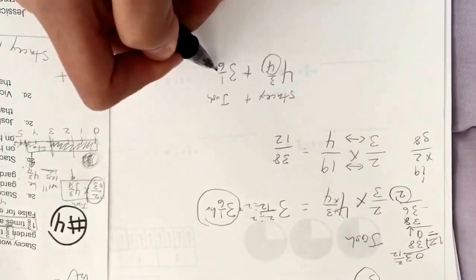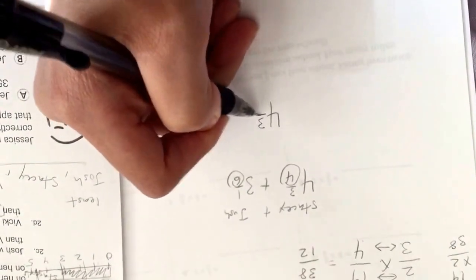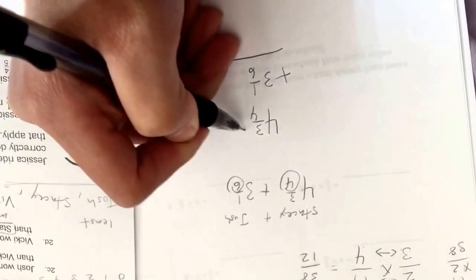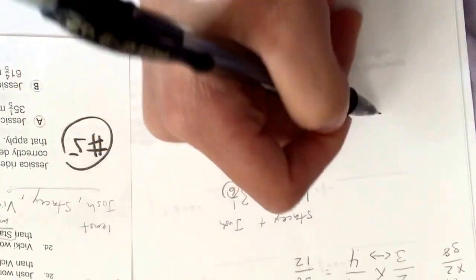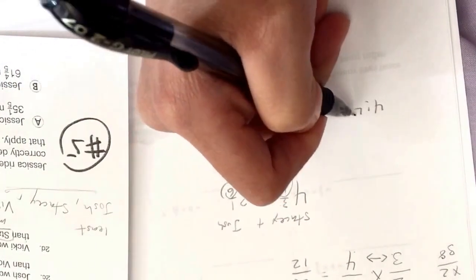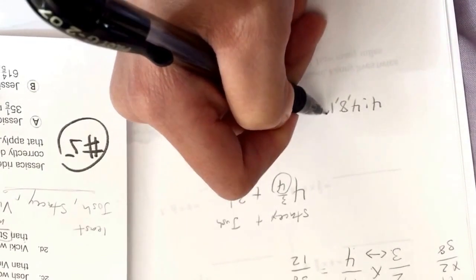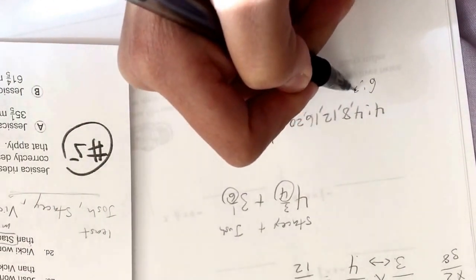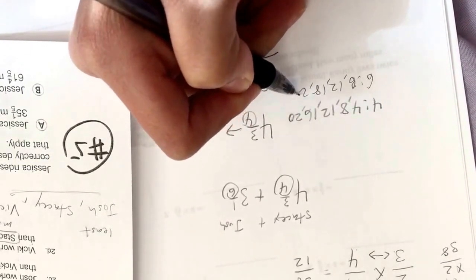Now, because they have different denominators, we cannot add them right away. We're going to have to do 4 3/4 plus 3 1/6 and find a common denominator. 4, 8, 12, 16, 20. 6, 12, 18, 24.